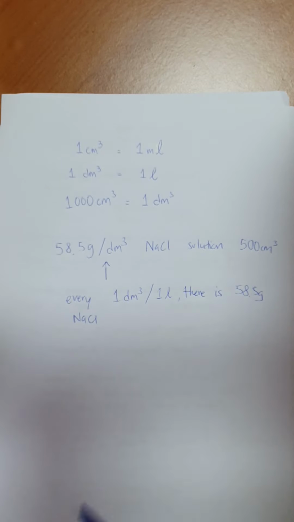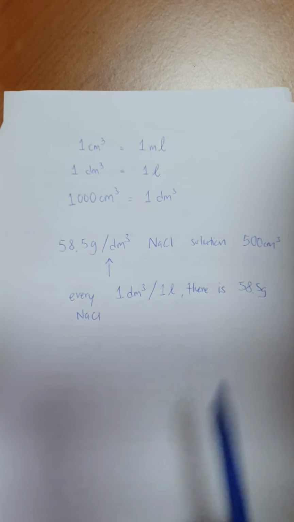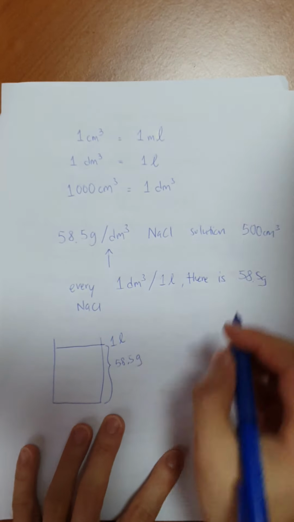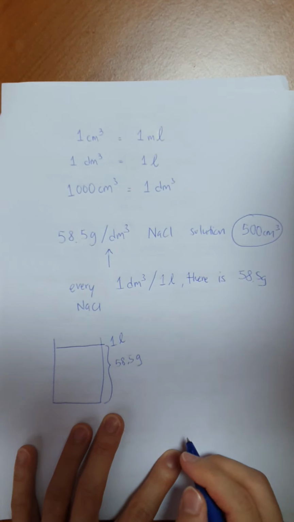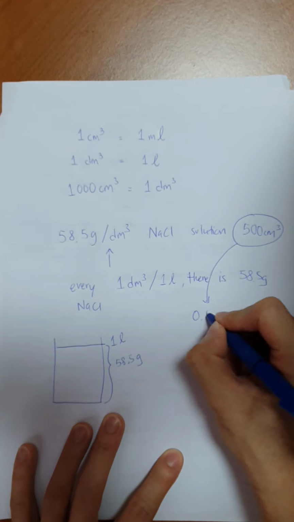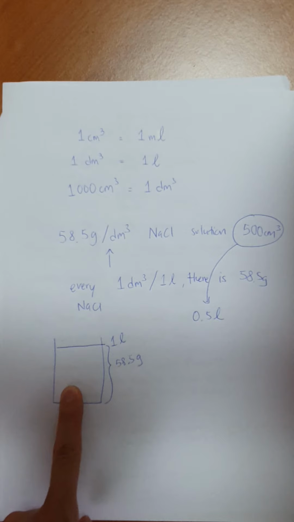So if I were to find out the total amount of salt that I placed inside this beaker at 500 cm cube, what I first have to do is convert this volume into dm cube. So 500 milliliters is basically 0.5 liters, right? So that will be half of this container here.